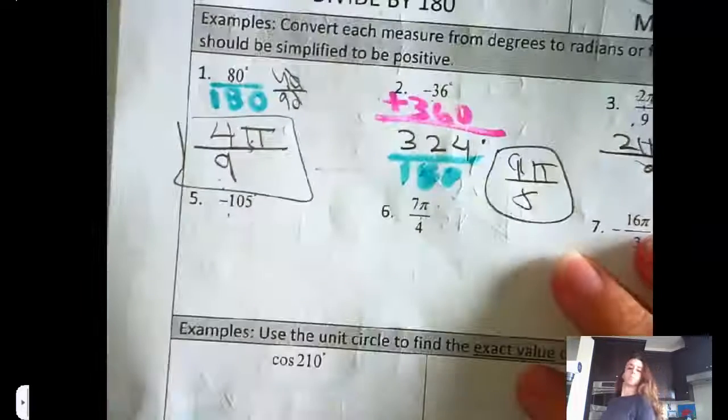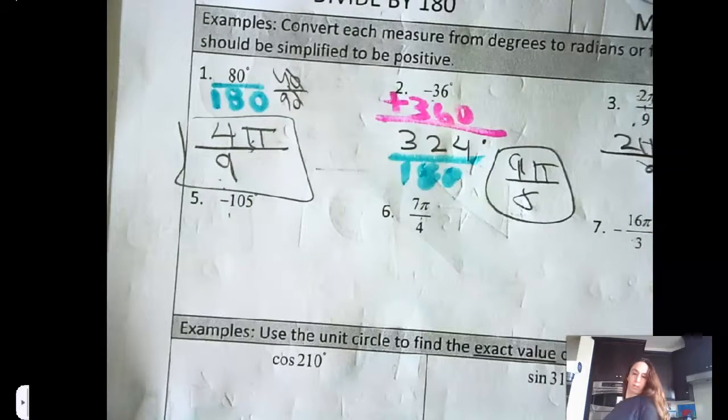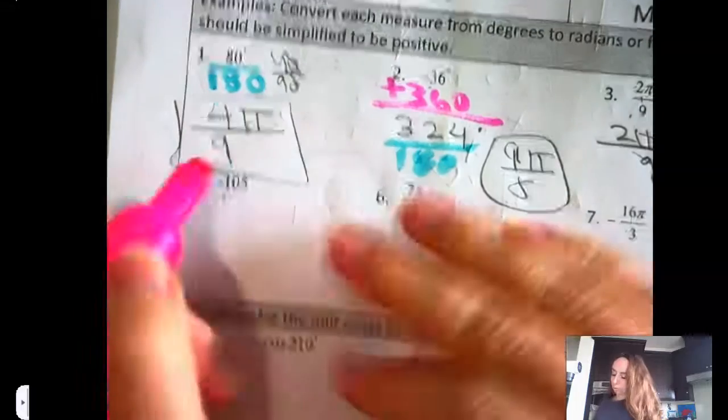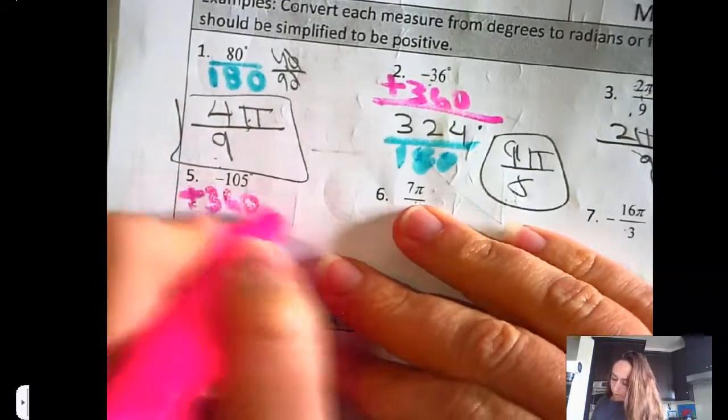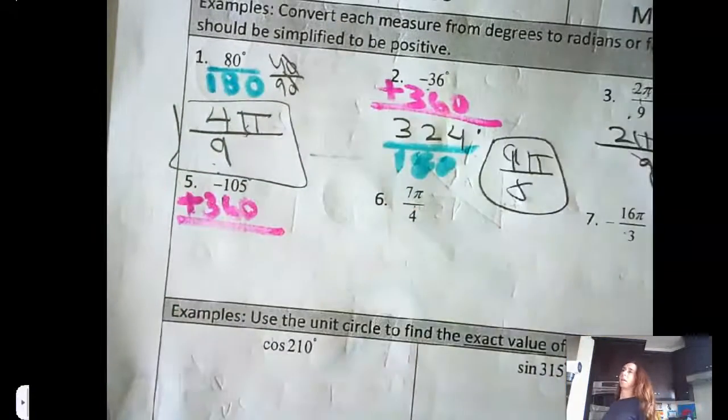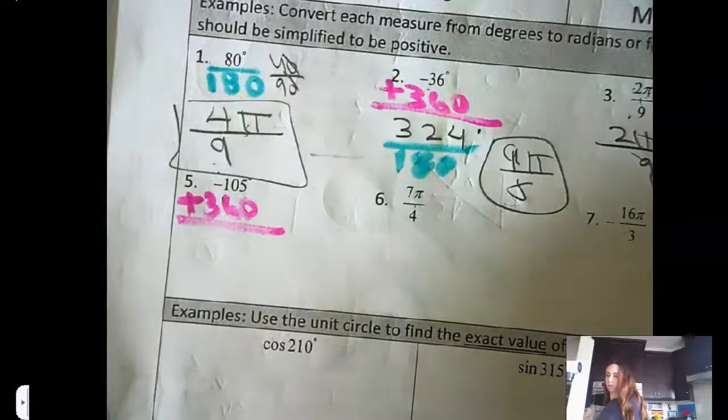So, let's go to the next one. Number 5. How come I don't like number 5? You're right, I need to find the coterminal. I don't like negative things. Do some people like negative things? Yeah. Does that make them bad people? No. I just choose to focus on the positive.